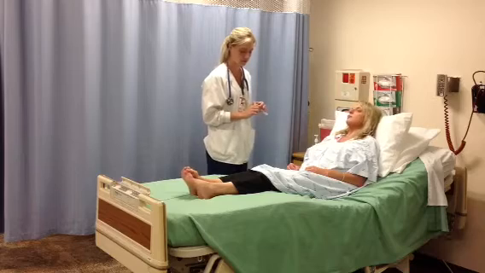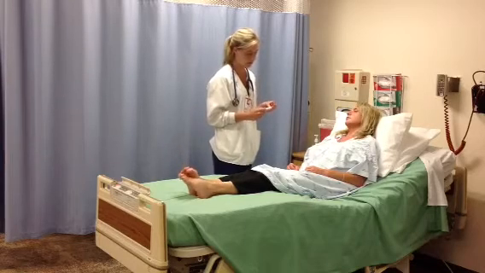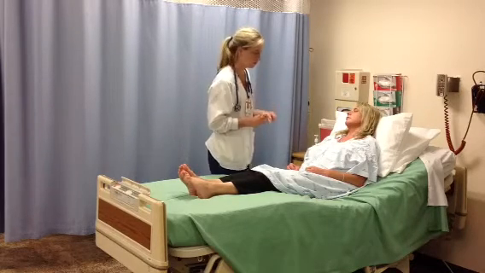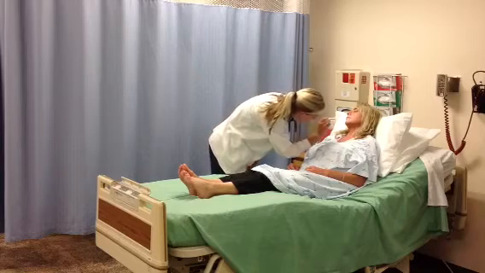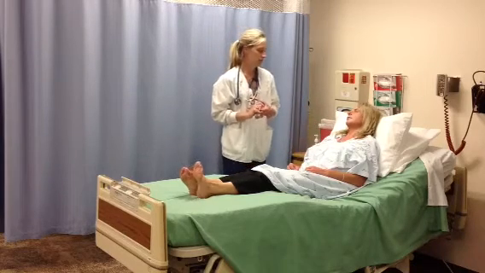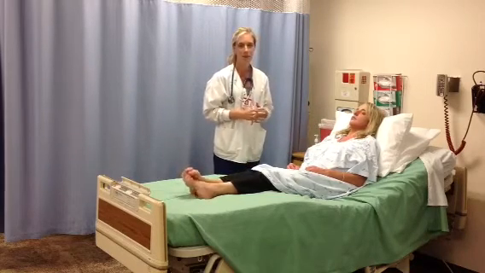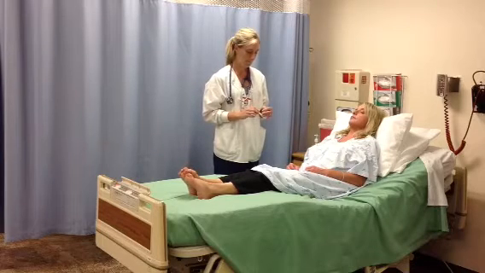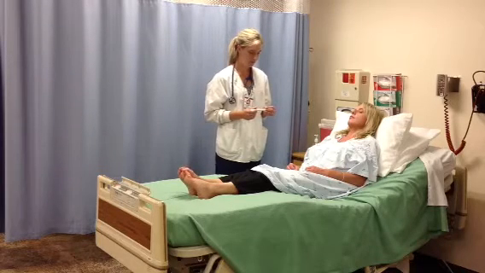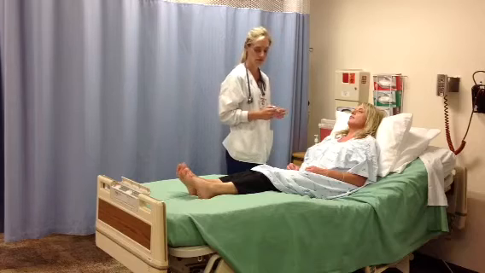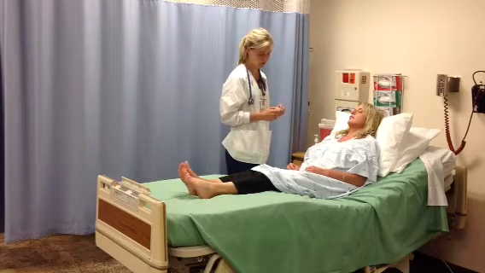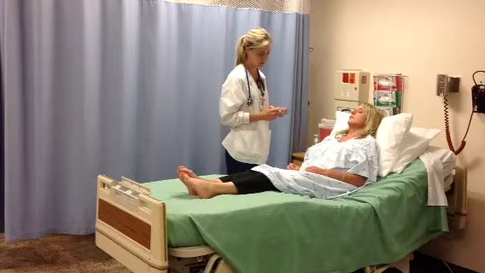You'll be noting congestion of 1 or more nares and also making sure that the septum is not deviated. Okay, nares are clear, no congestion, and no deviated septum. Examine the mouth, including the lips, tongue, and oral mucosa for any abnormalities. You'll be looking at the presence and condition of teeth or dentures. Be sure to remove the dentures for the exam.